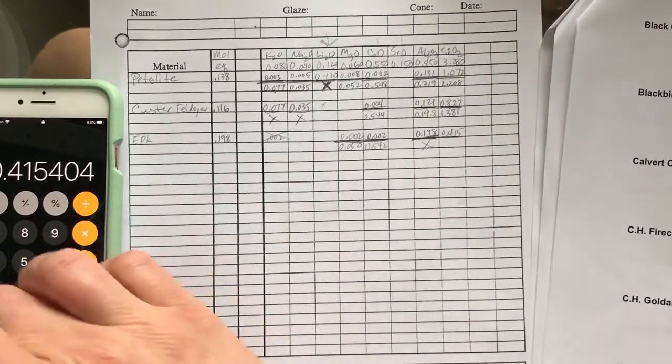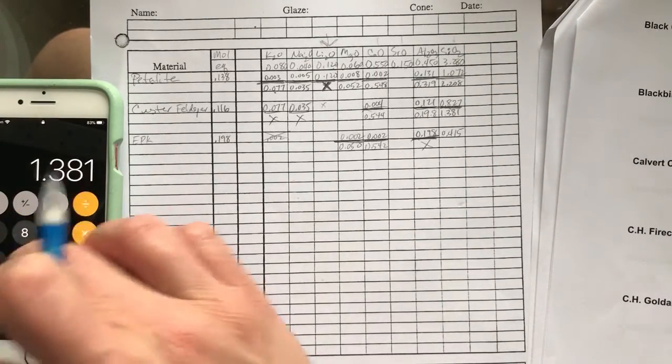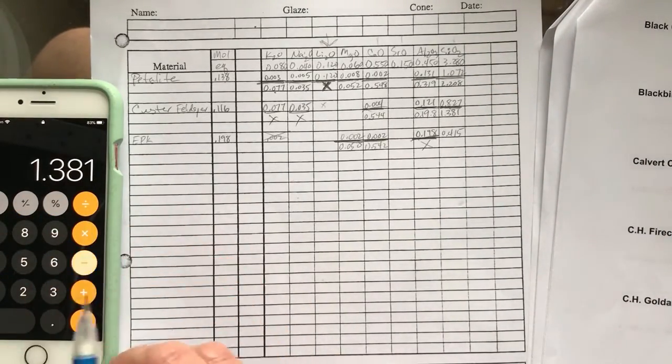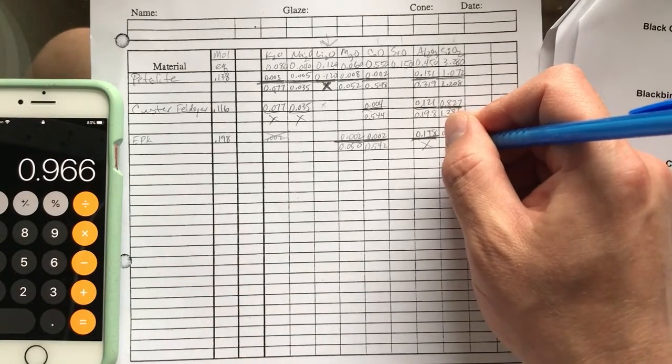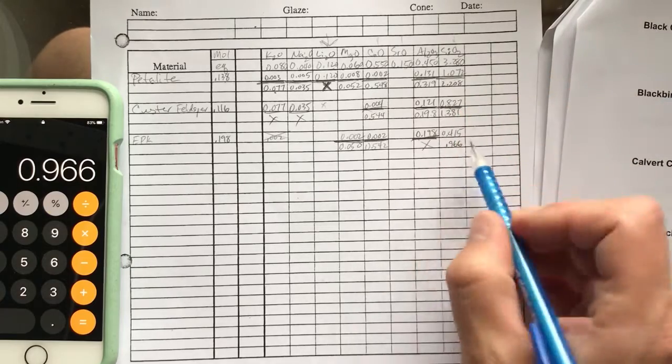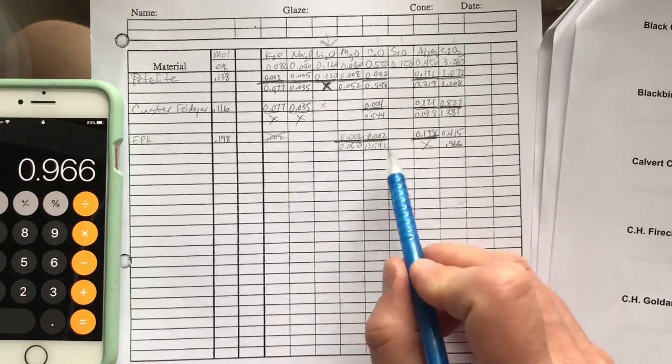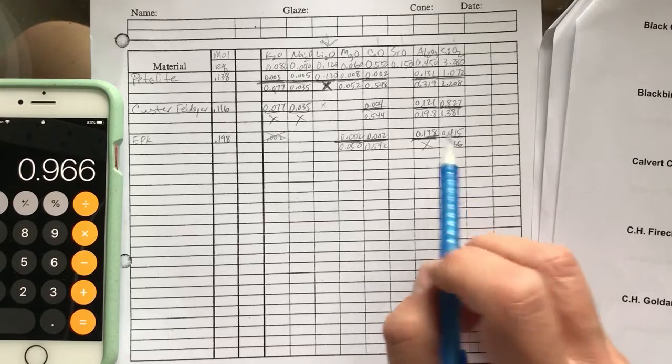And then 1.381 minus 0.415 is 0.966. Okay, so now we have the last things that we need to get.